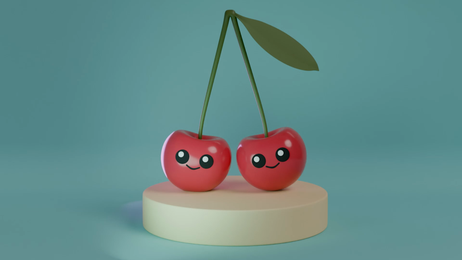My name is Reika and today I'll show you how to make these cute low-poly stylized cherries.